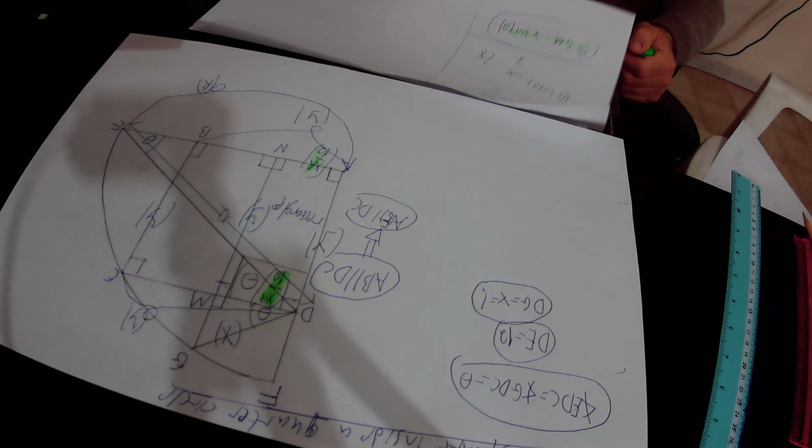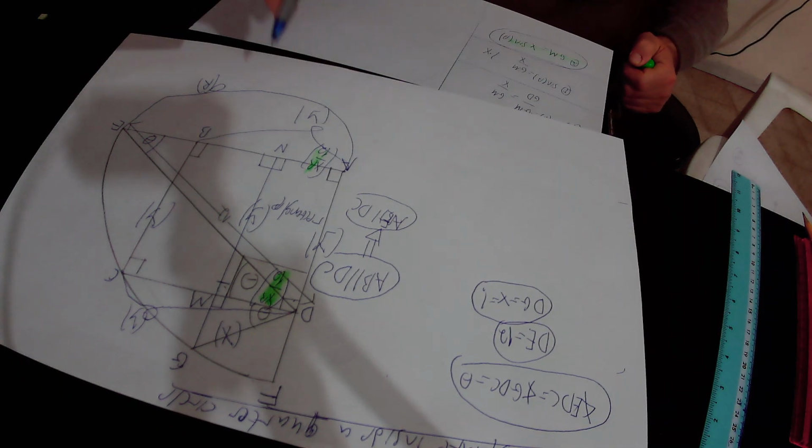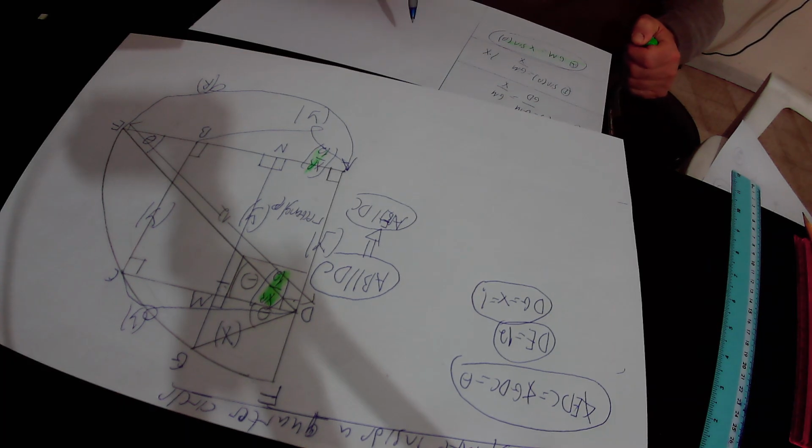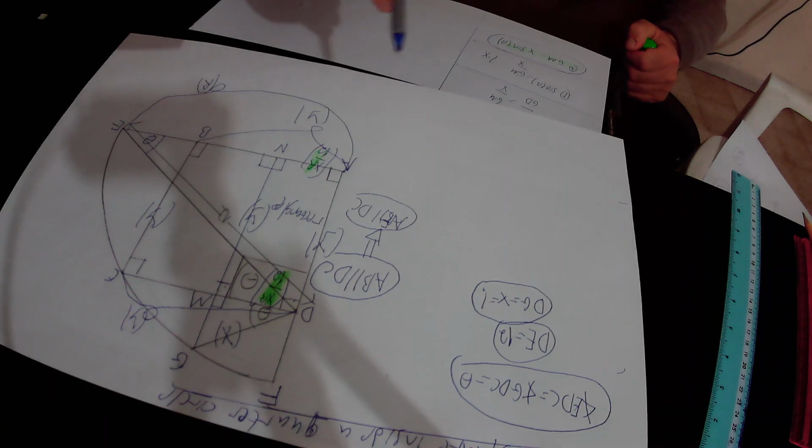In the next step, I'll copy again the right triangle ADE in this new page, and we will continue to analyze this right triangle ADE.